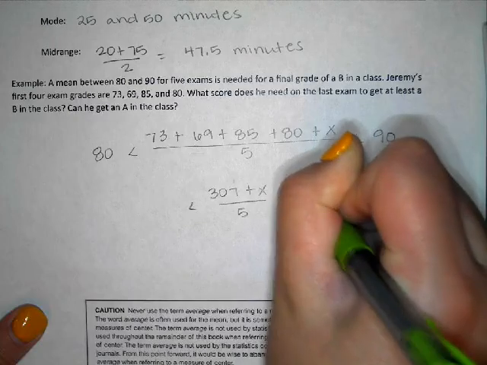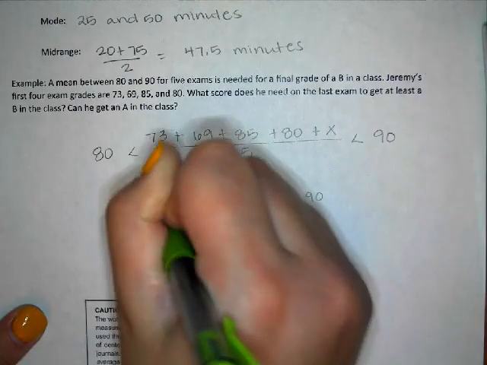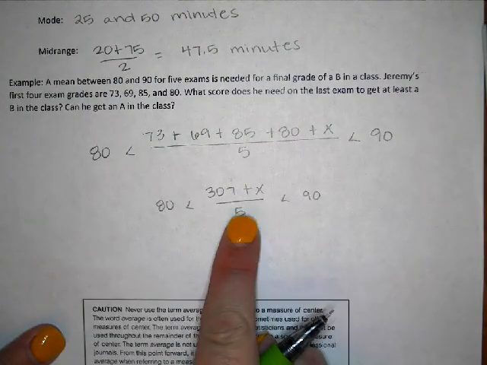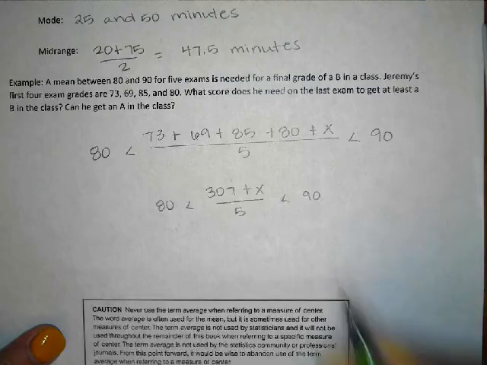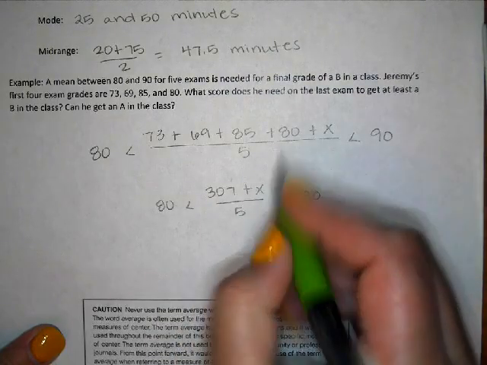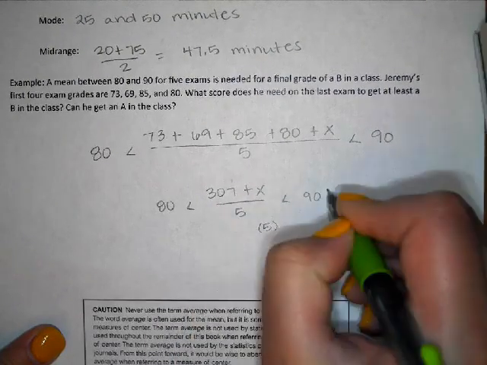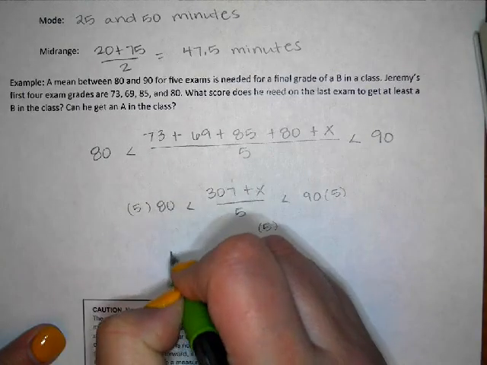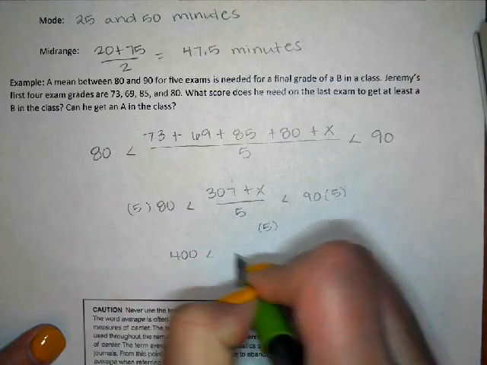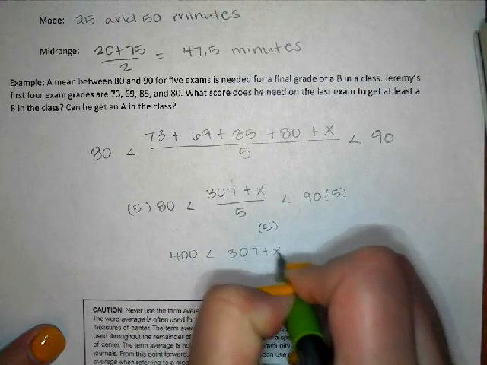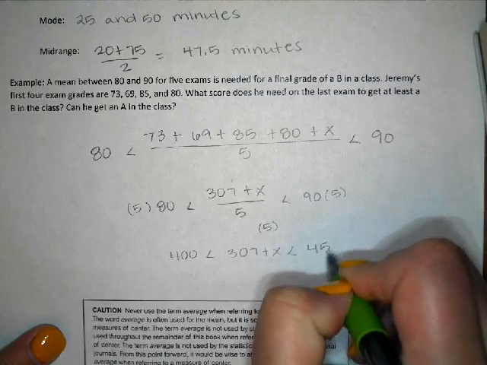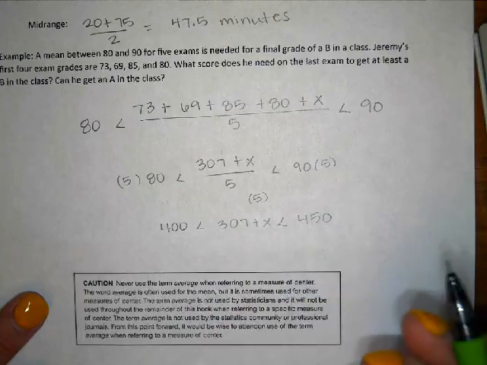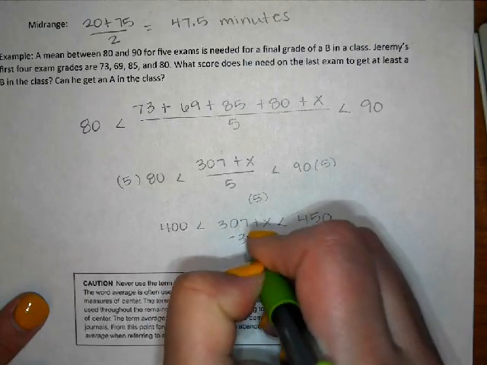Okay, so I'm going to go ahead and multiply by 5 to get this divide by 5 off the bottom. So if I do times 5, times 5, times 5, then I get 400 and 450. And then I want to figure out what this unknown exam value is, so I'll subtract off these other exam values.